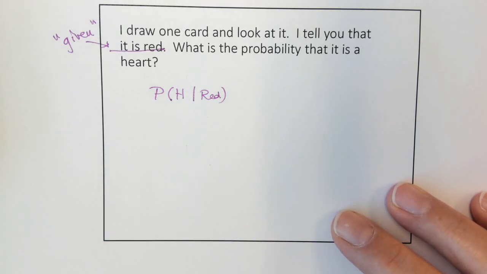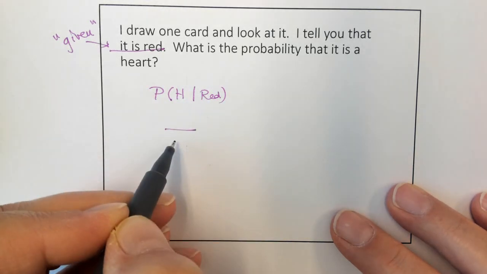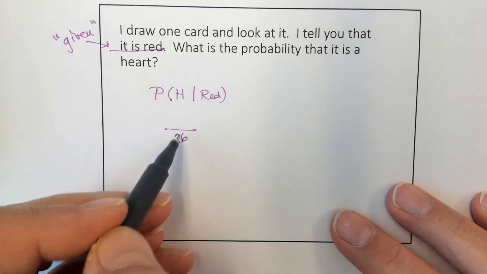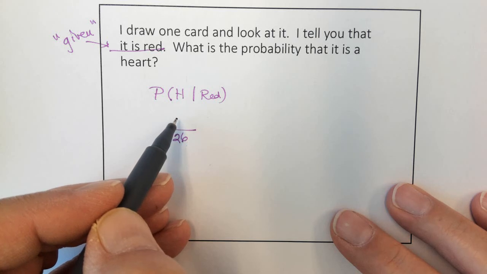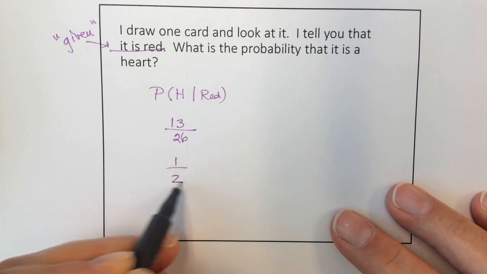Now, can you count cards? Can you do counts? Sure you can. So you don't need a formula for this one. Without the formula, you just count cards. You put red cards on the bottom. How many red cards do we have in a deck? 26. How many of those red cards are hearts? Half of them. So 13. And 13 out of 26 is 1/2.